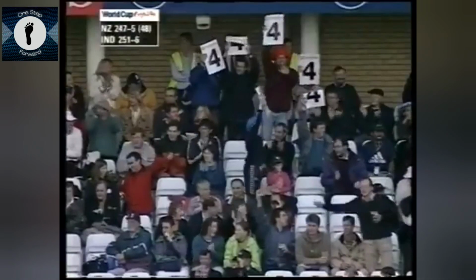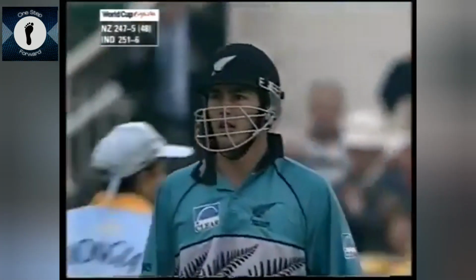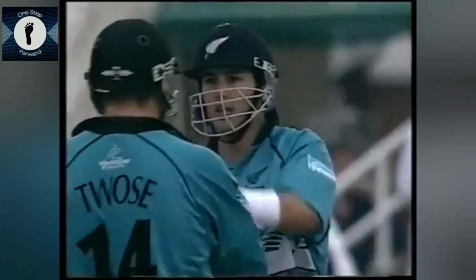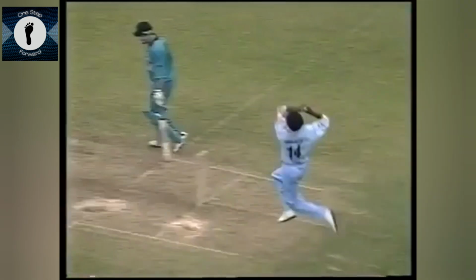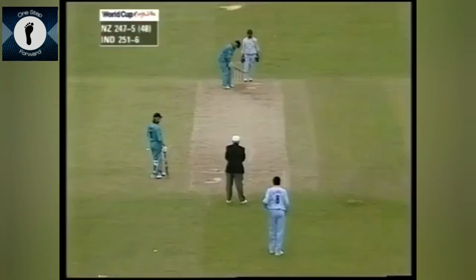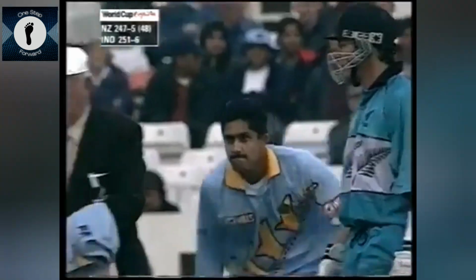Expensive over from Shavagal Srinath. 15 from the over. 12 balls to go.